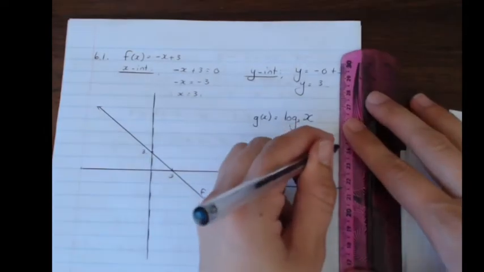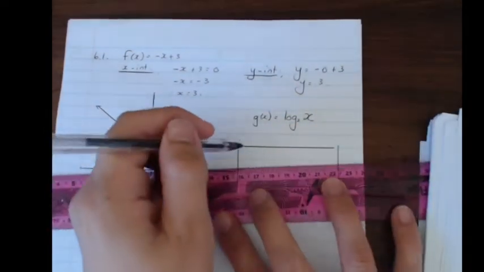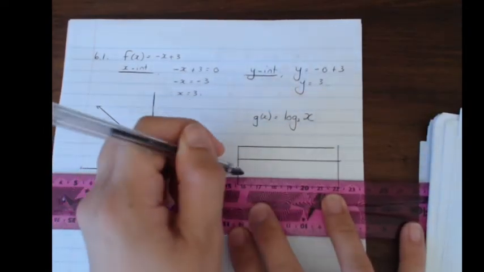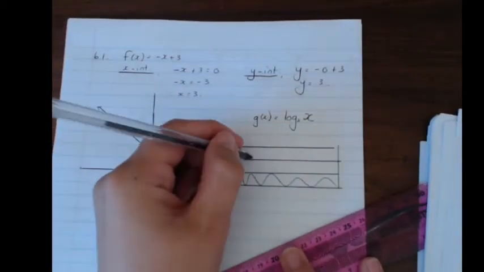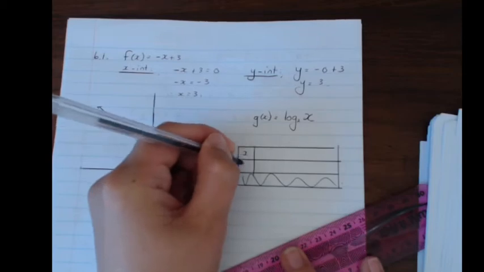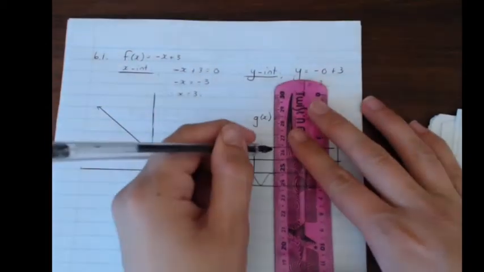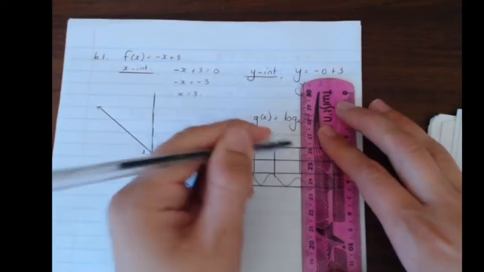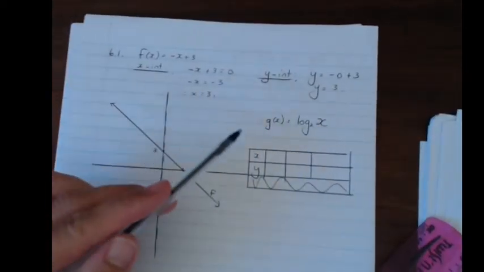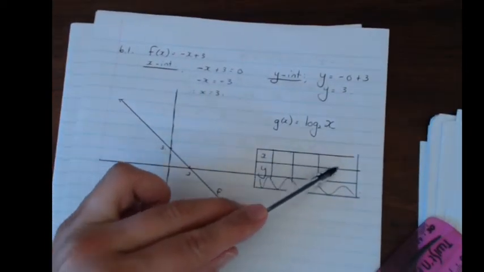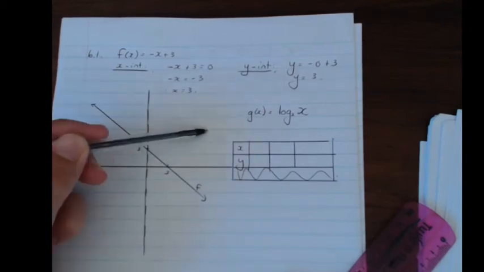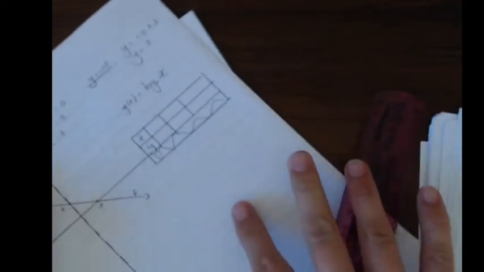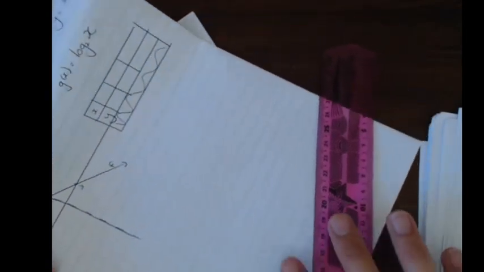To straight up just sketch the log graph, what I can do is just get values, but I'm not going to substitute -1, 0, 1, because I know that the graph is going to lie roughly there, like an exponential graph, but like that's my asymptote, okay?